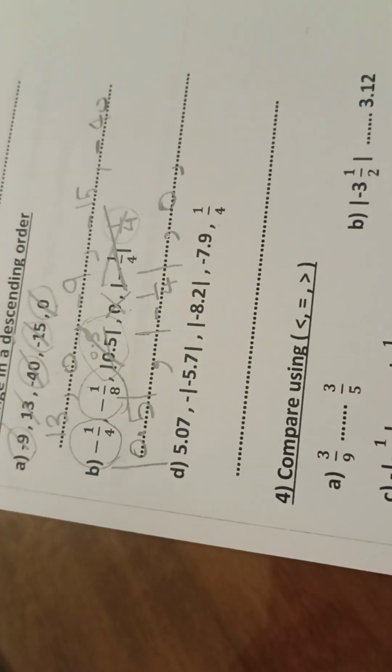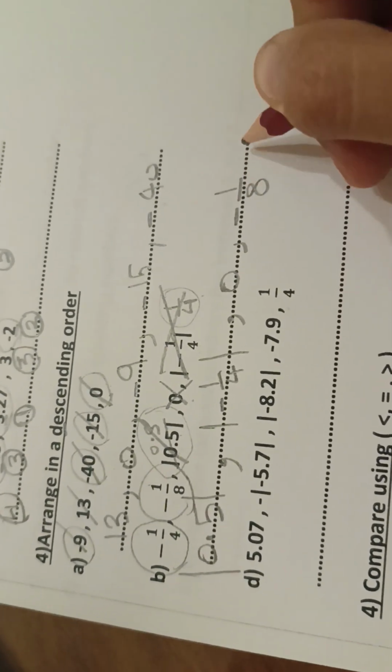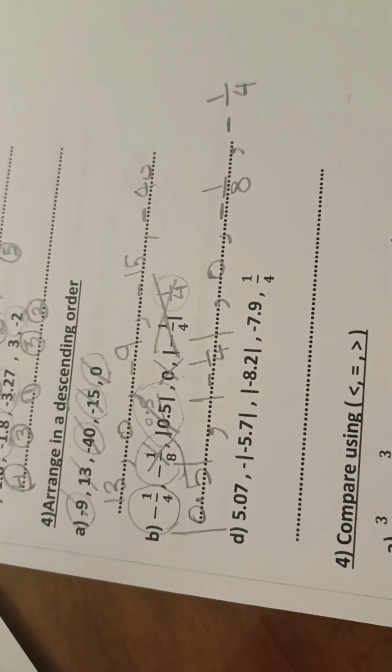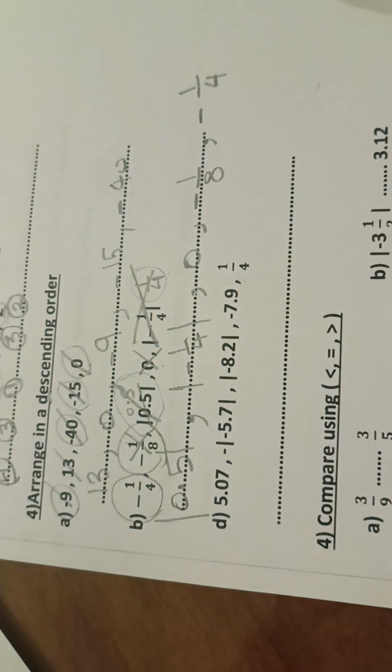So -1/8 is greater. Here I write it as the greater number, -1/8, and the smallest one ever will be -1/4. This is my order. This is my descending order from the biggest to the smallest.